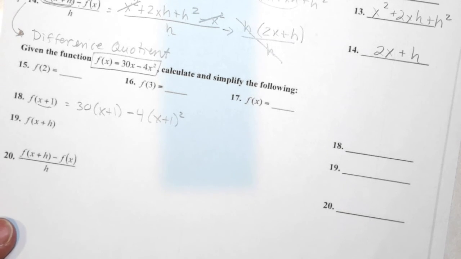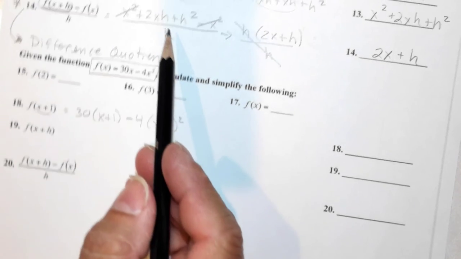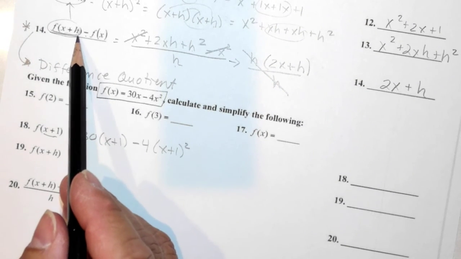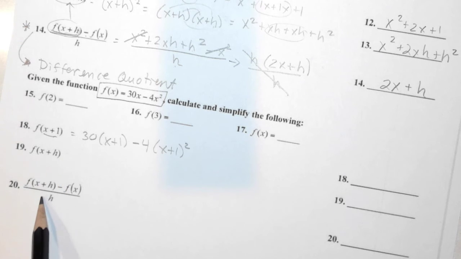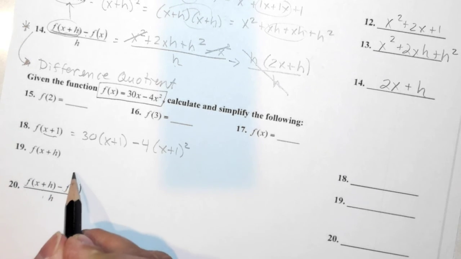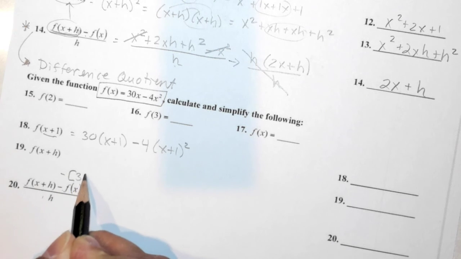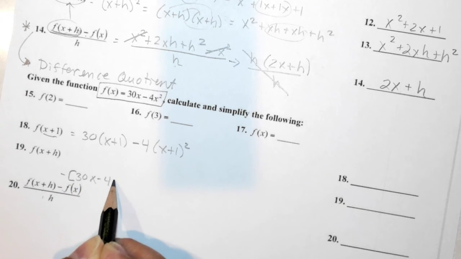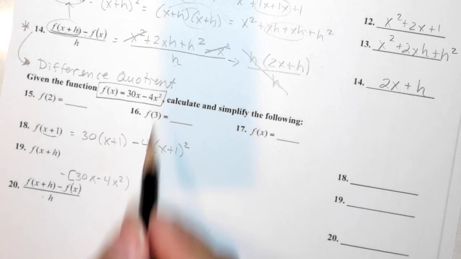So take your time. This is pre-calculus. It's really the very beginning of calculus, especially this difference quotient. This will follow the same pattern. You'll have your answer from the previous one. You put that there. Then you'll subtract the original function, which you already know is going to be the 30x minus 4x squared because they told you.